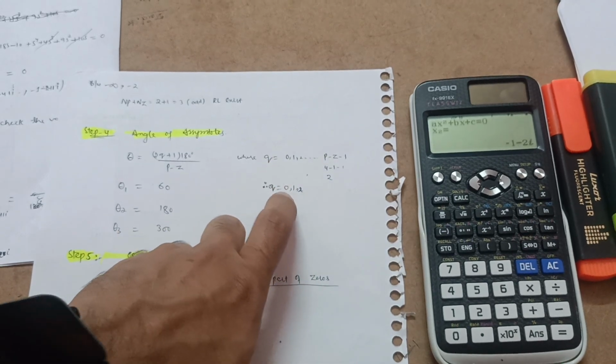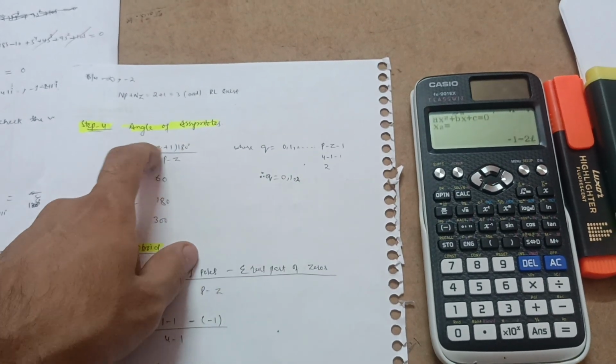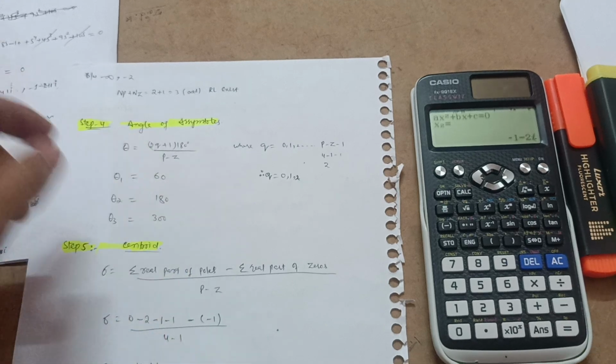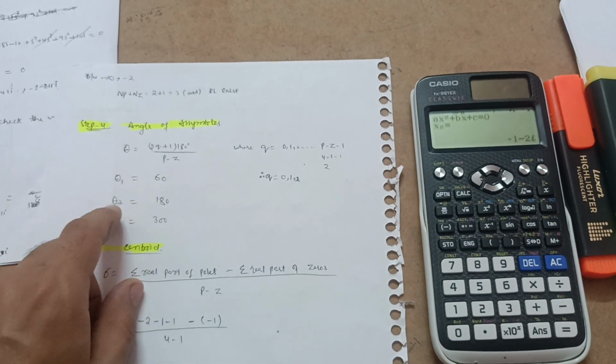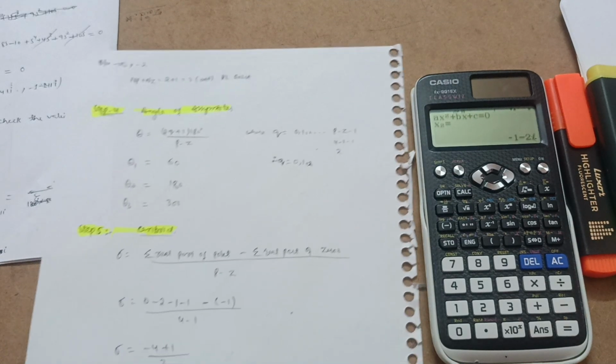Hope it is understood. So just put these values 0, 1, 2 in this equation. First put 0, then put 1, then put 2. You will get theta 1 equal to 60 degrees, theta 2 equal to 180 degrees, theta 3 equal to 300 degrees. These are the angles of asymptotes.